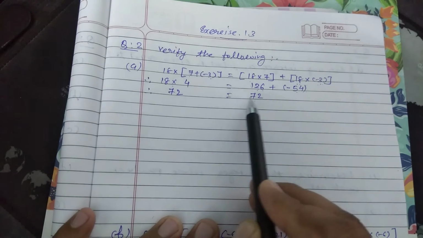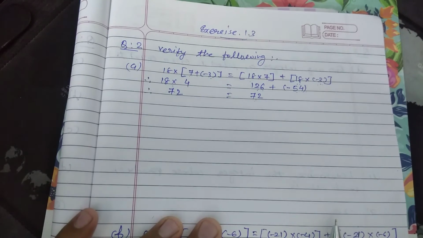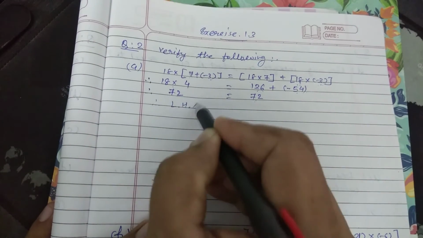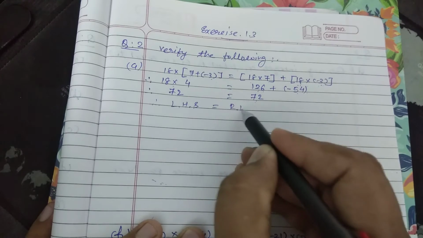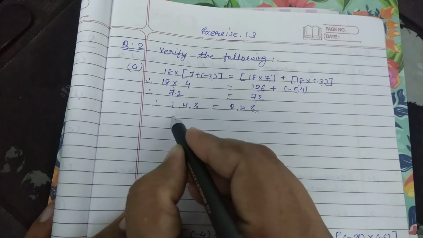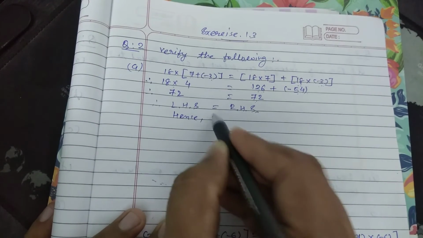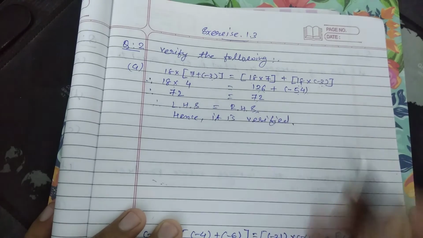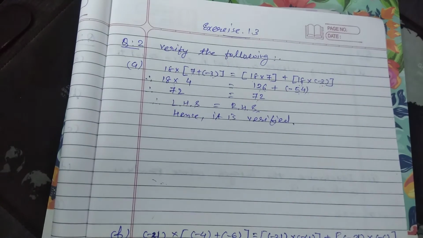So here we can see that 72 is equal to 72. So we have found that LHS is equal to RHS, and hence verification done.